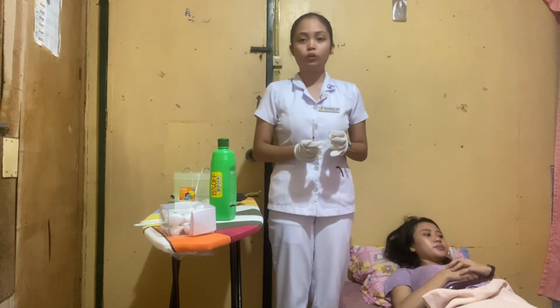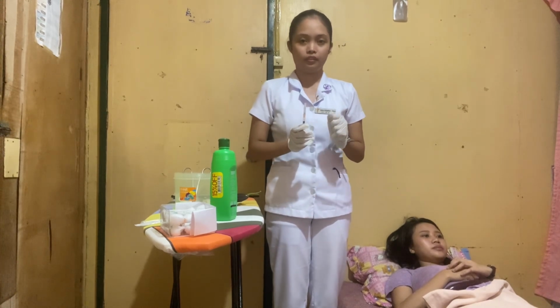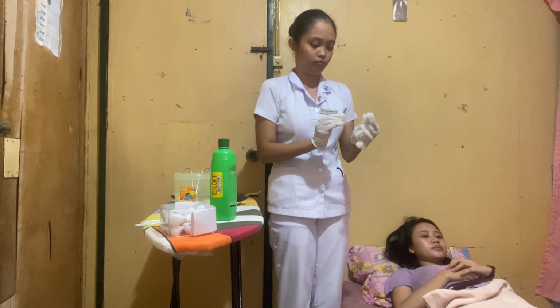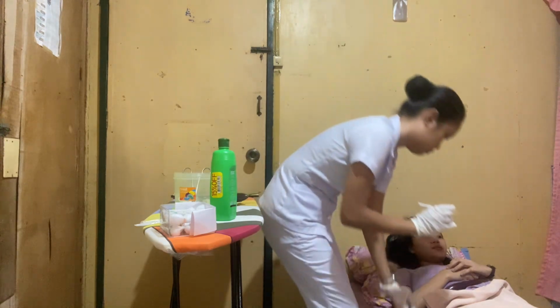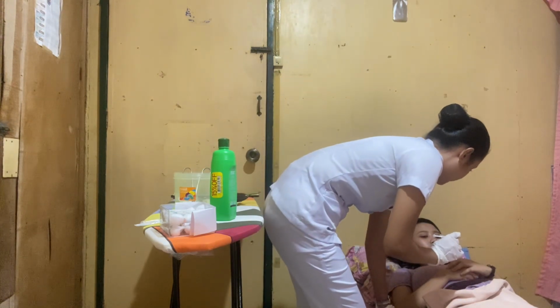Uncap the syringe, pinch the skin, hold the syringe as if you're holding a dart, and then inject the medication into the patient. So we are going to inject the needle at a 45-degree angle. Okay, ma'am, I will inject now.